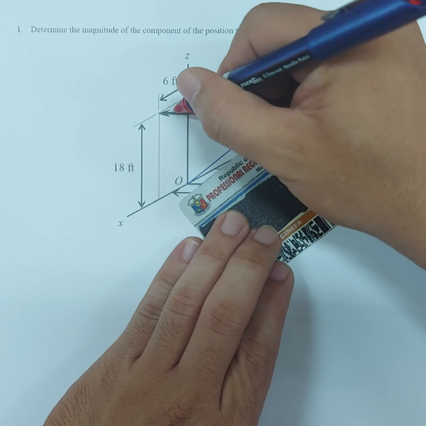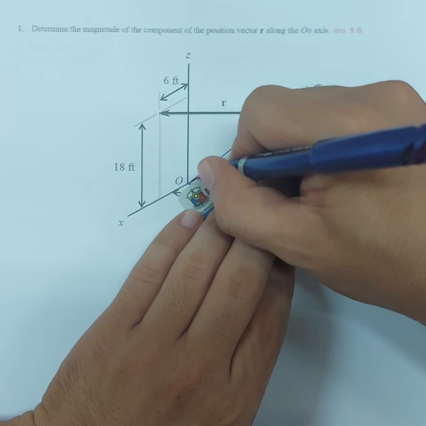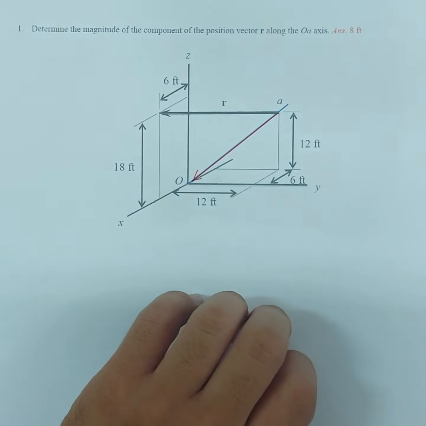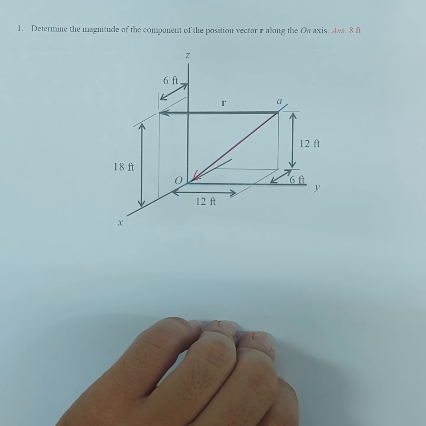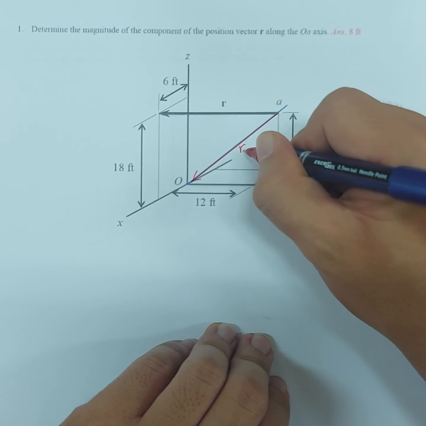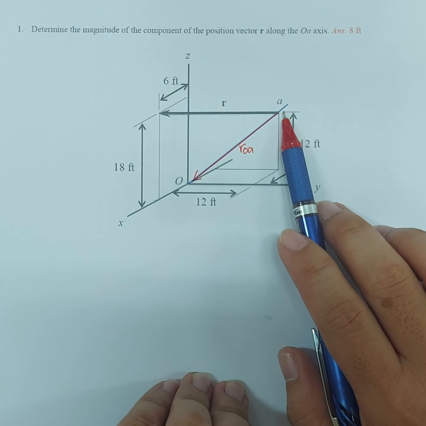So we will get its component. Let's say that is R_OA. That is its component along OA.